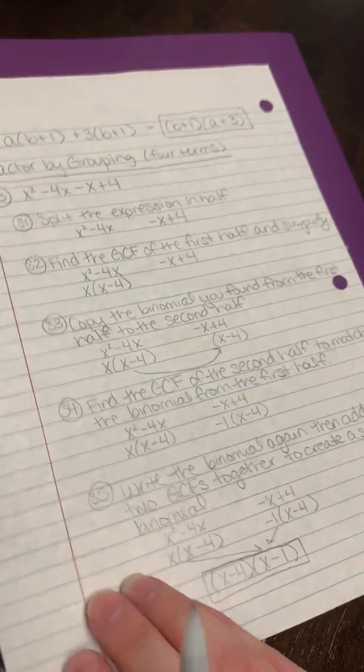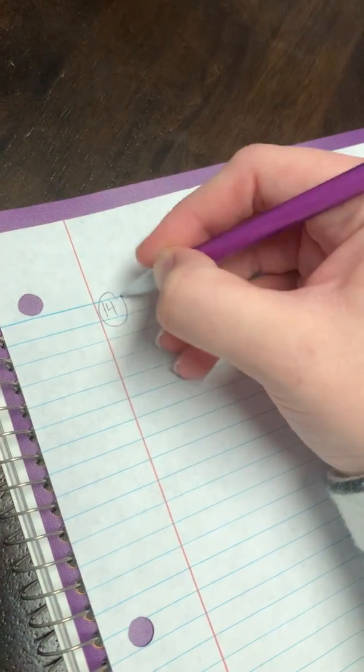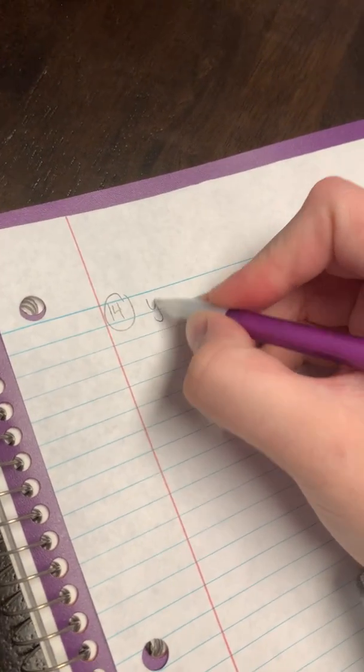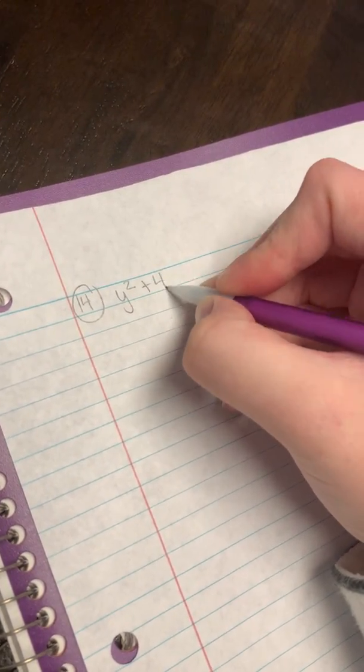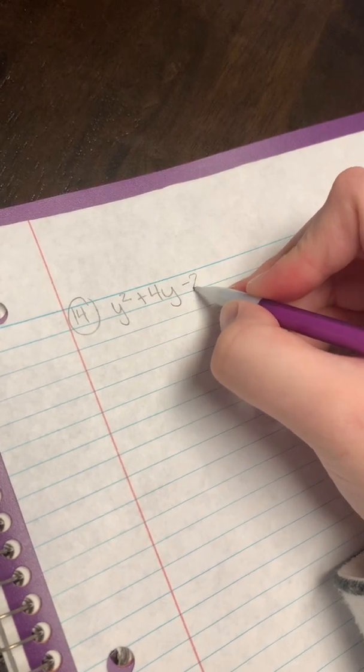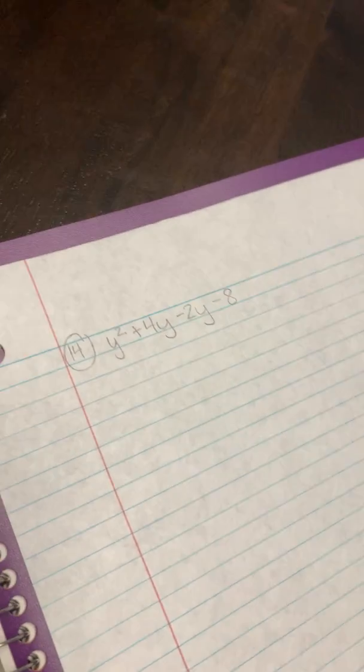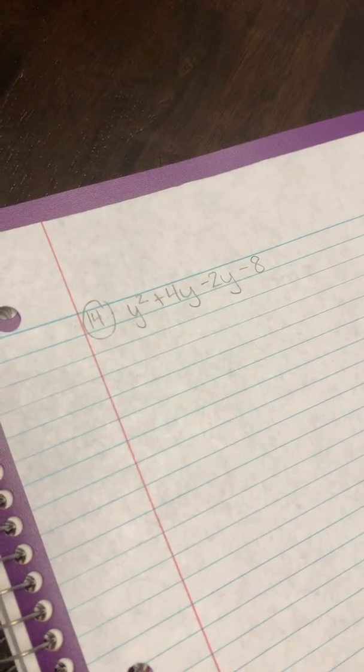So, number 14, y squared plus 4y minus 2y minus 8. So step 1 says to split it in half, okay?